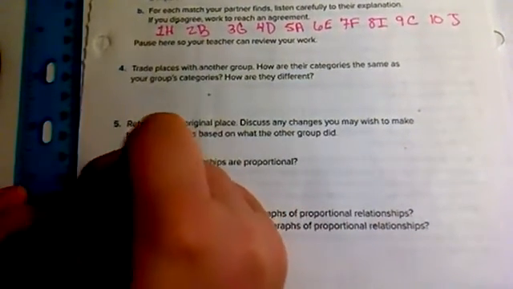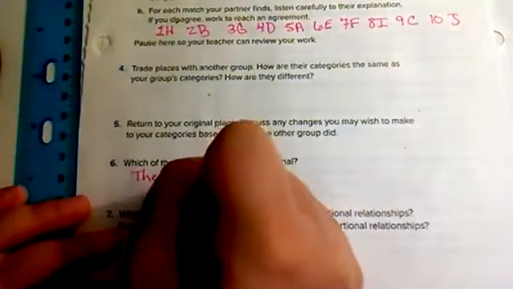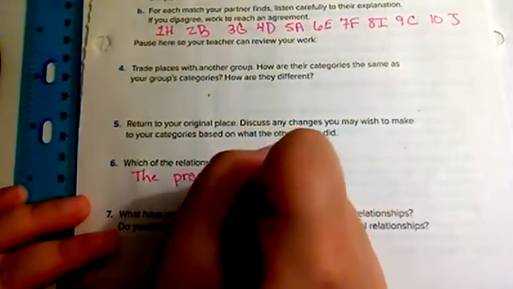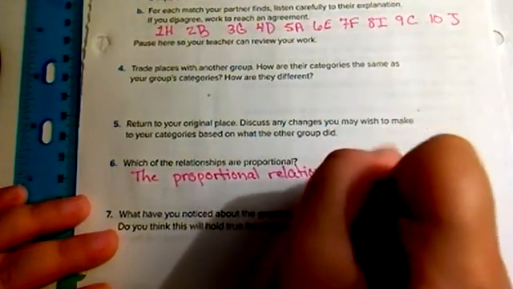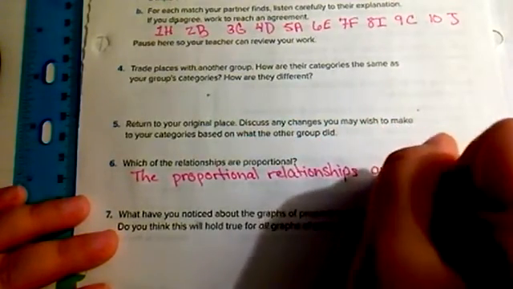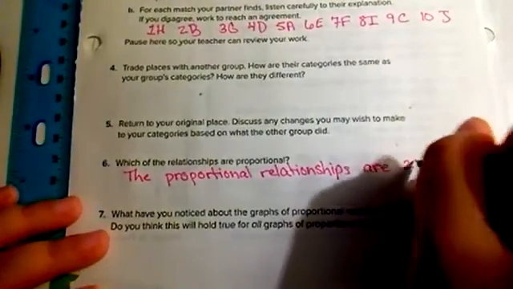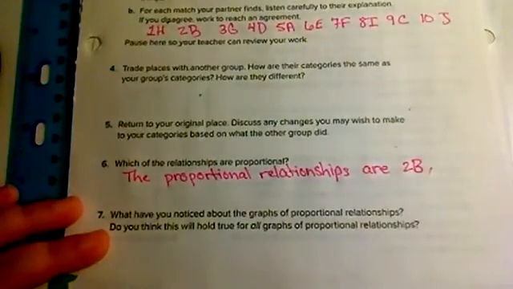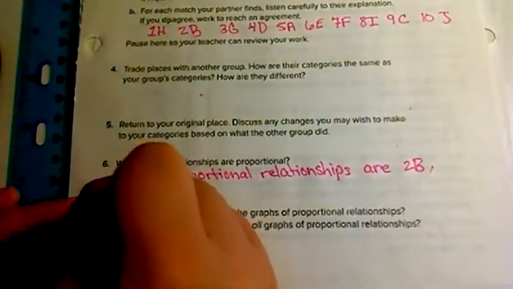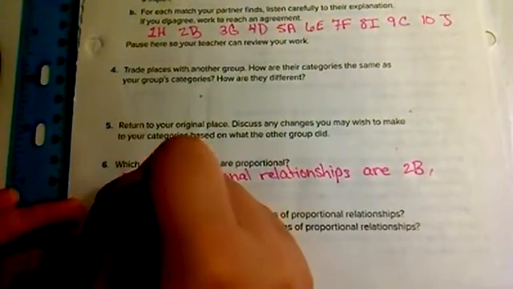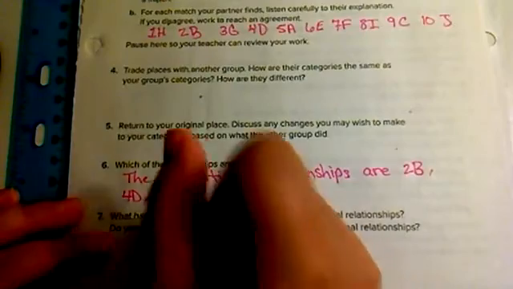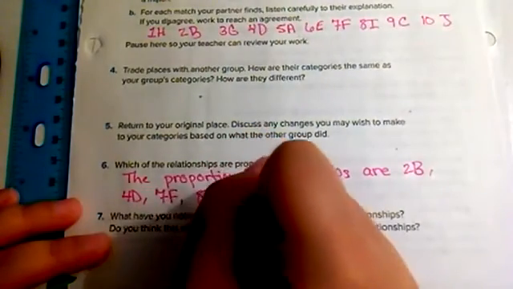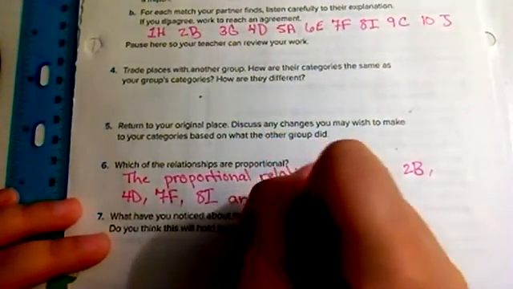Right, so the proportional relationships are 2B, 4D, 7F, 8I, and 9C.